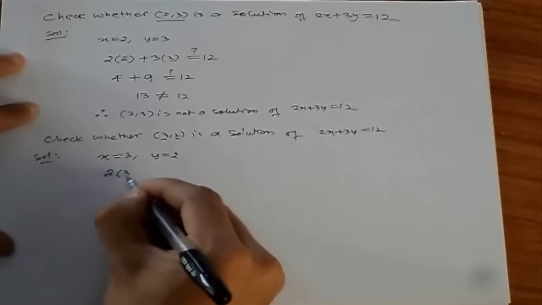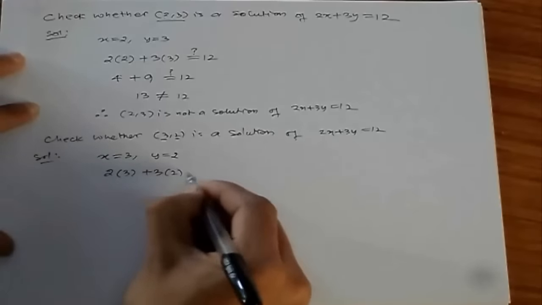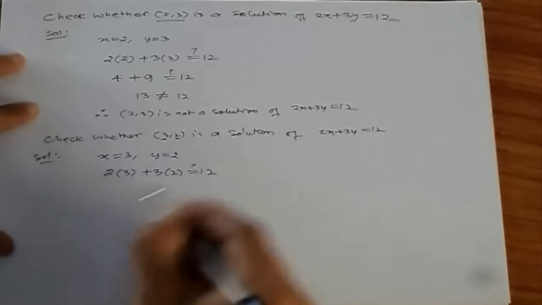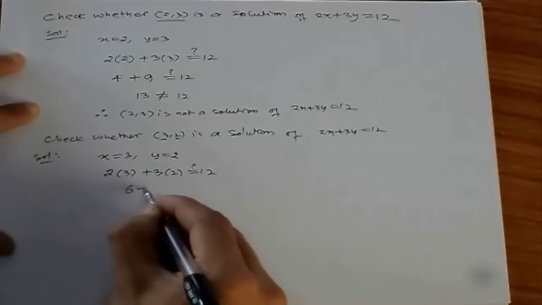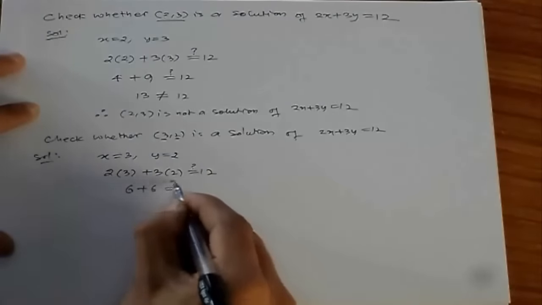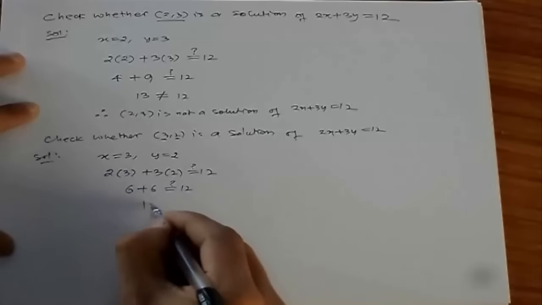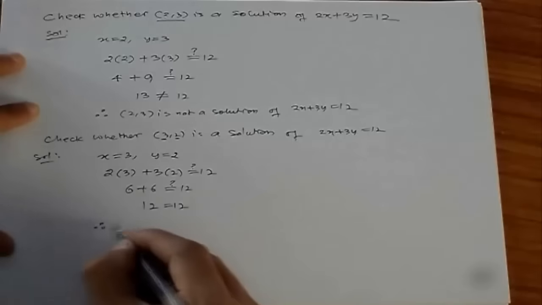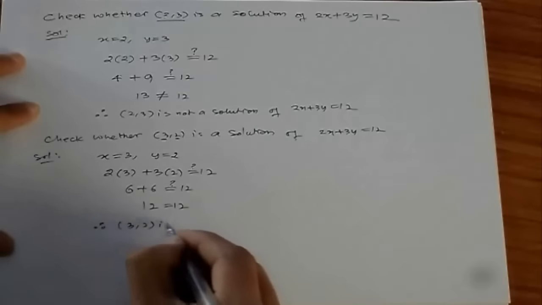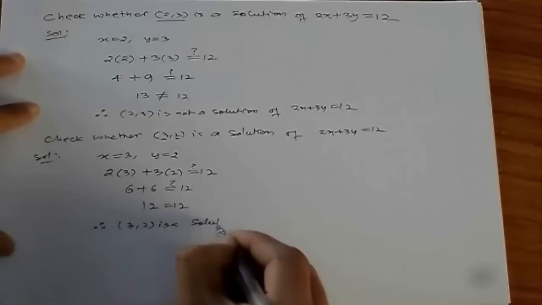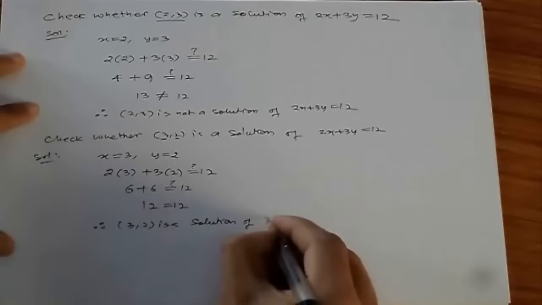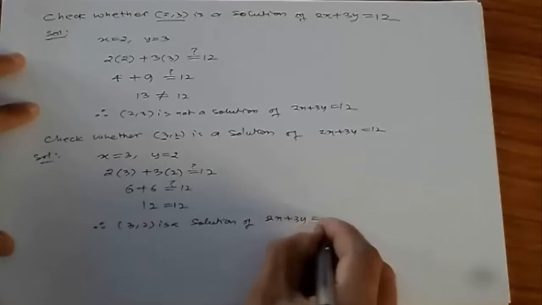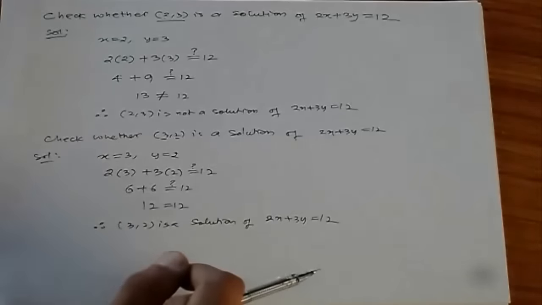Okay, 2 into 3 plus 3 into 2 equal to 12. We are not sure, just put a question mark. 2 into 3 is 6, 3 into 2 is 6, put a question mark. 6 plus 6, 12, equal 12. That means left hand side and right side are equal. Therefore (3, 2) is a solution of 2x plus 3y equal 12. So this is how we check whether a given ordered pair is a solution or not.